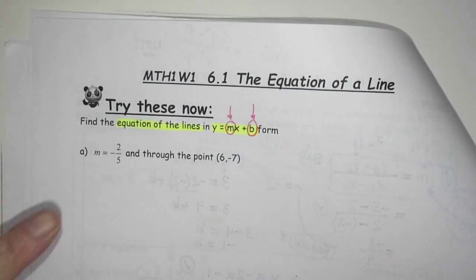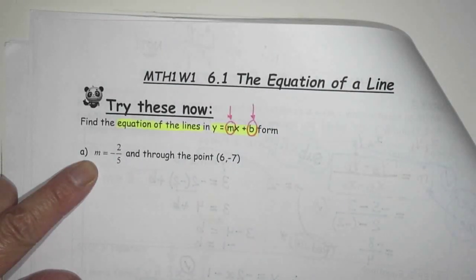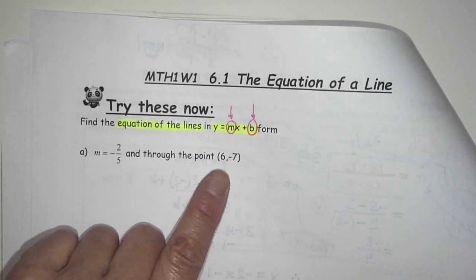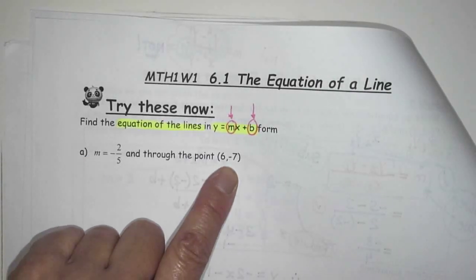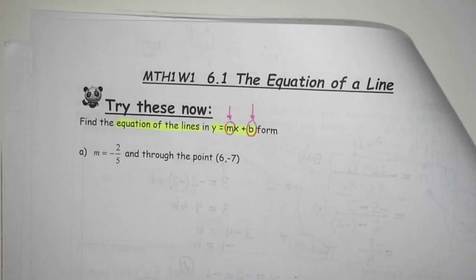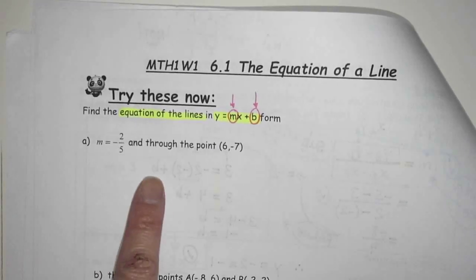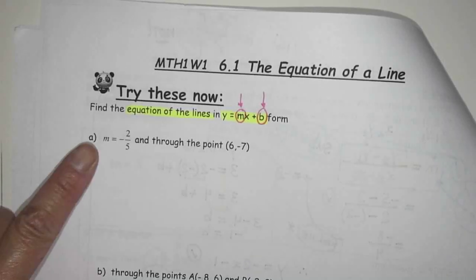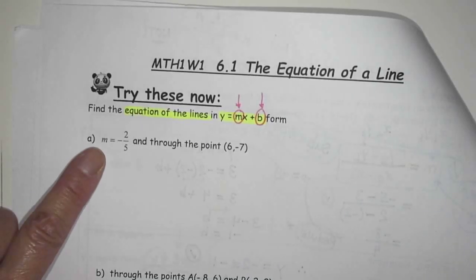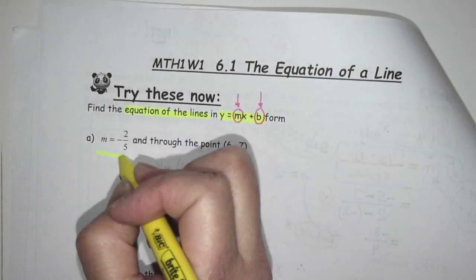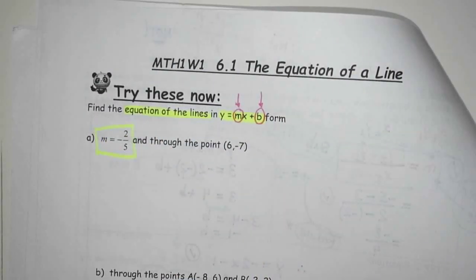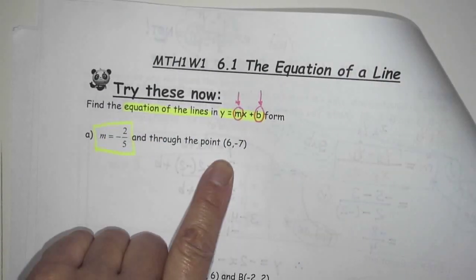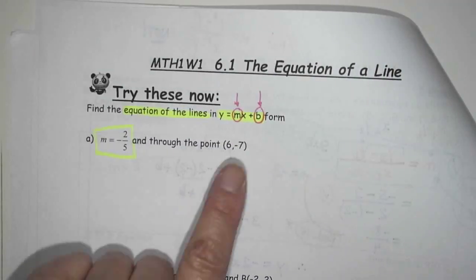All right, so from there, m is negative 2 over 5, and it's going through the point 6, negative 7. So you can see now I'm not giving you the chart. In the previous videos, I was giving you a chart. So now you have to know I'm always looking for m, which we already have. I'm just going to highlight that and go, okay, I have the m. So I have m, I need b.